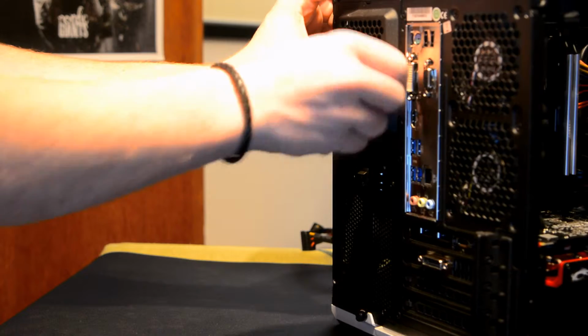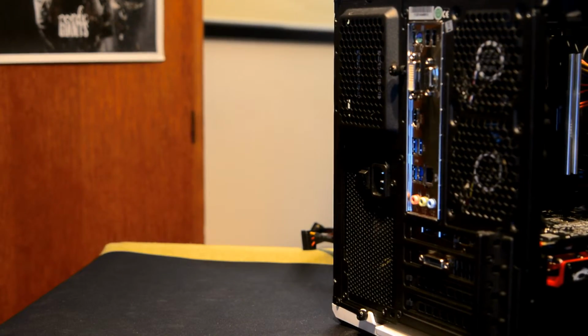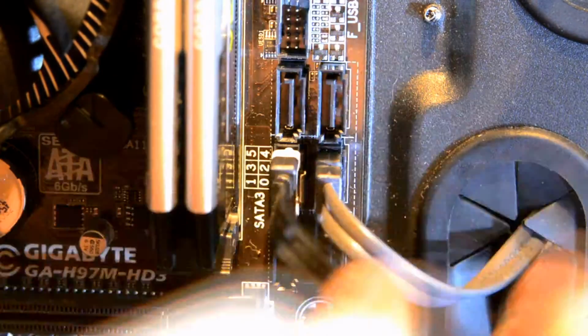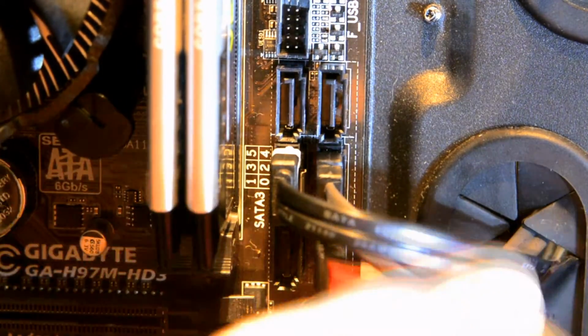The SATA leads plug into the back of the drives in a set orientation, along with the corresponding power leads from the power supply. The SATA data cables then plug into the motherboard here.